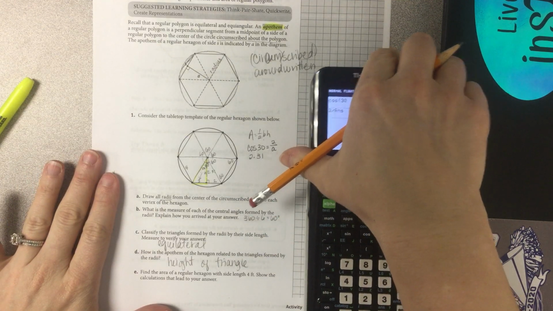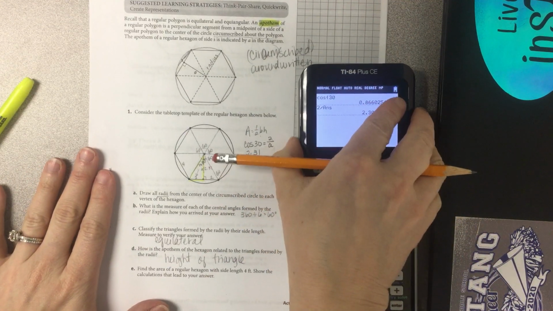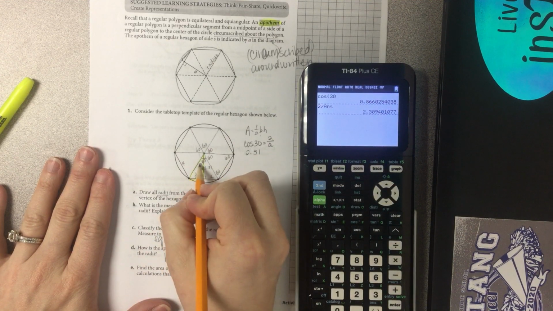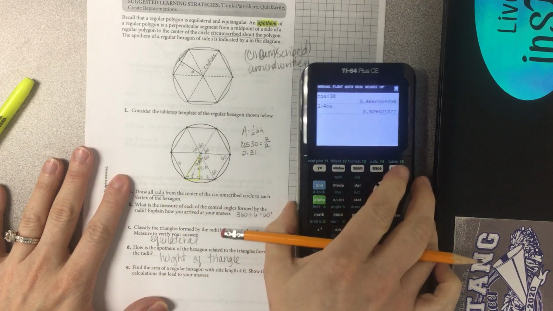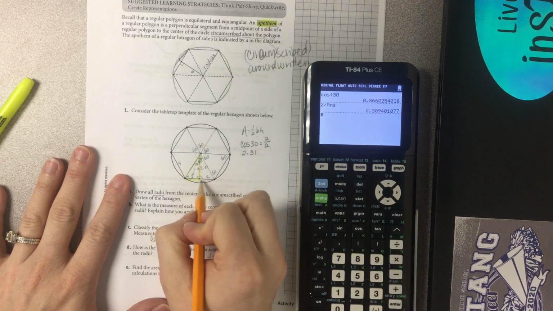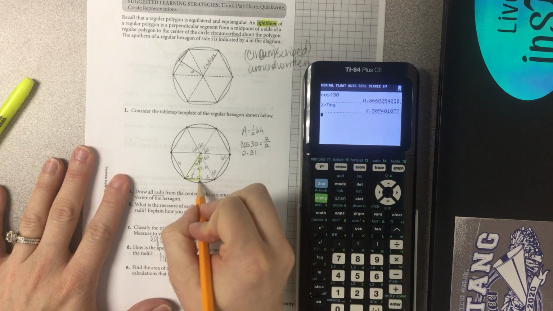Okay, this is only one way to do this, by the way. We can also use our special right triangles in just a minute, since we do have a 30 here, and this is a 90, then this is a 60. But now the base of this whole side is 4.